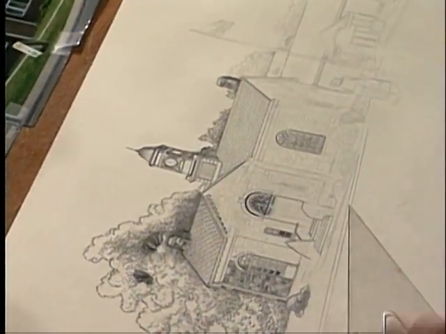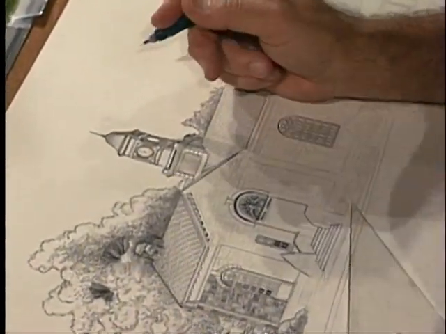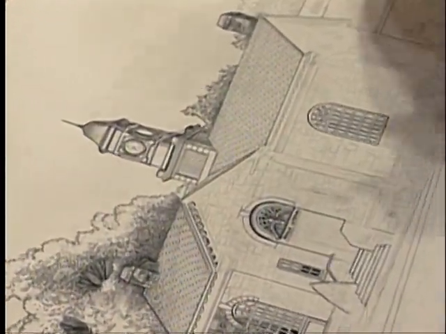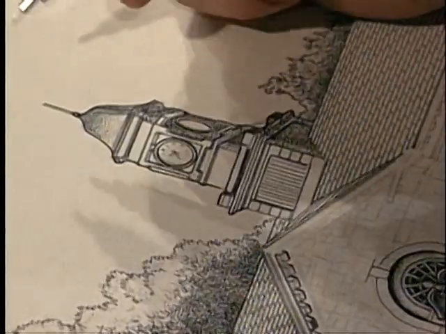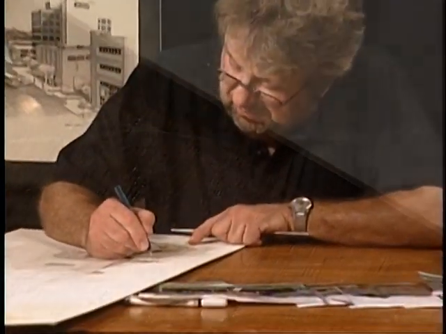Looking good. I'm not putting the clock face in yet. We're going to work on that one later. We'll put a little shadow underneath this area. Just a little.